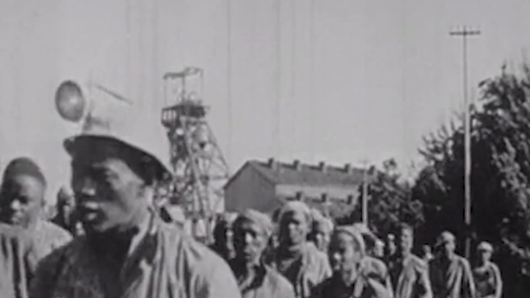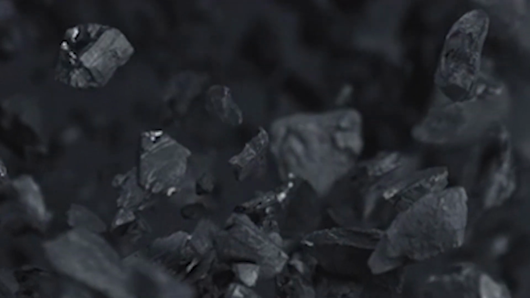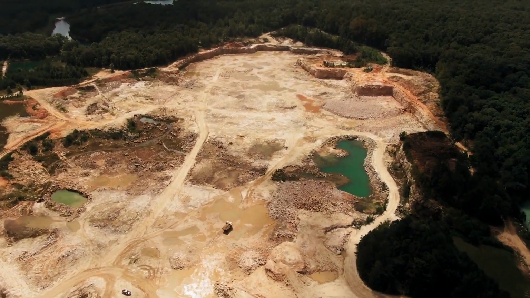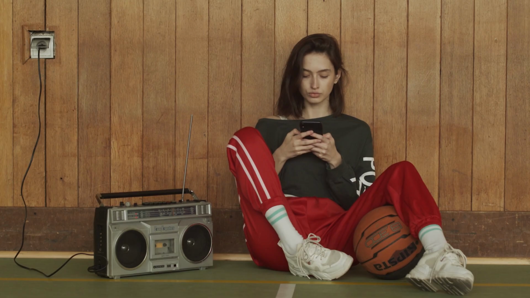What happens when humans take from the ground without care in the world? Mining has one of the worst impacts on the environment. The minerals within are essential for modern-day living, but it comes at a cost.